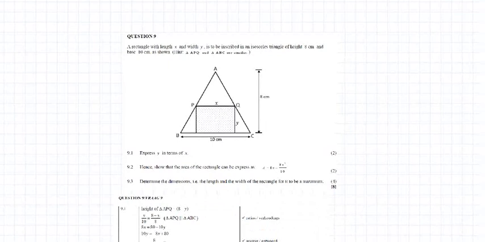what it is about. A rectangle with length x and y is described, so that's x, that's y, and it's in an isosceles triangle, which is important information. We know the height. Those triangles are exactly the same and similar, that's fine. So express y in terms of x.